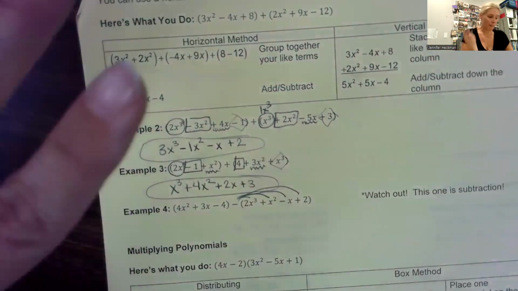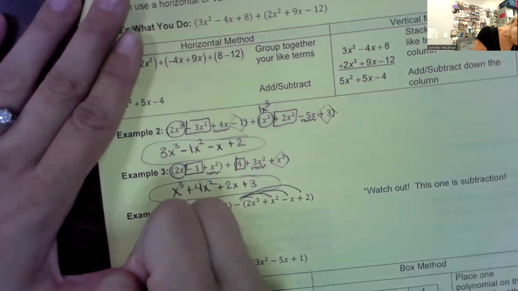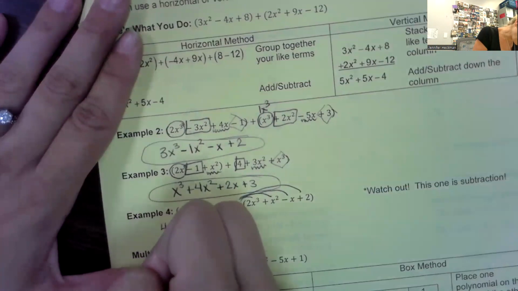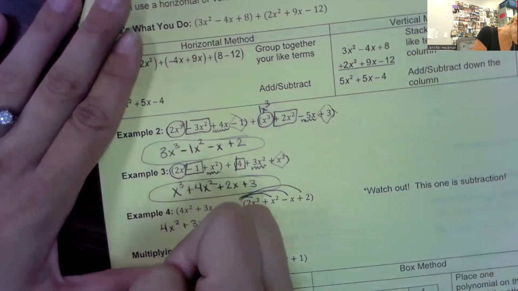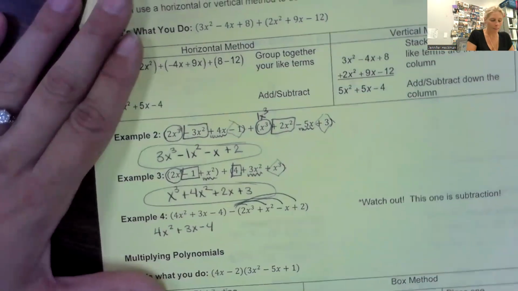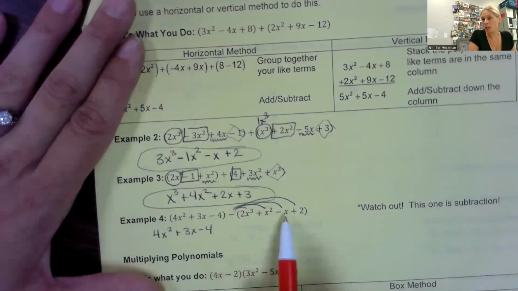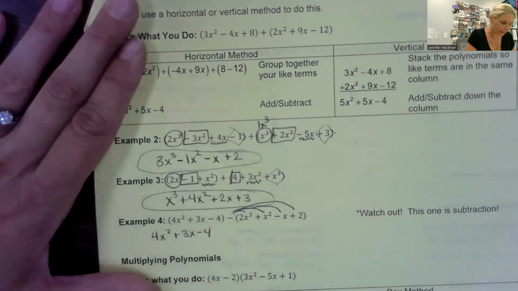So the first step I do is I keep my first polynomial the same. Because technically there is an addition in front of that. It's a positive. But now I'm going to distribute this negative out and actually make each of these terms opposite to what I see.